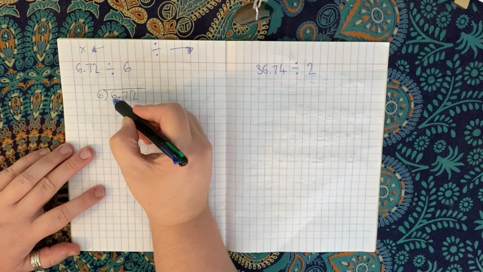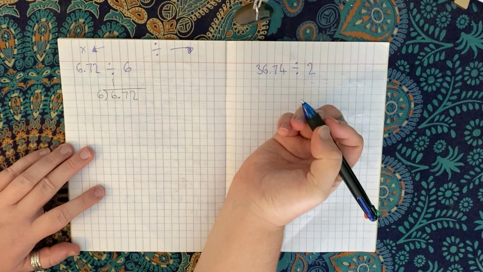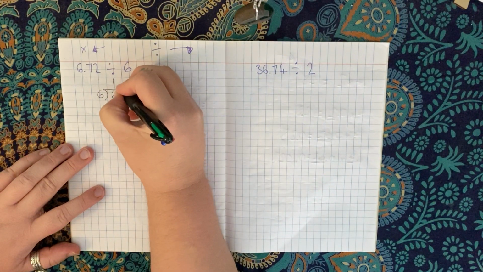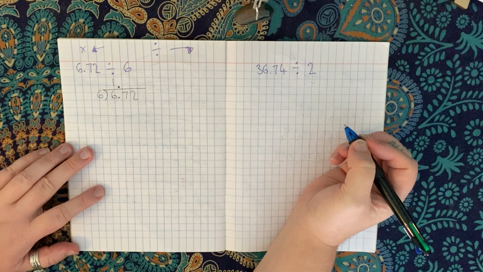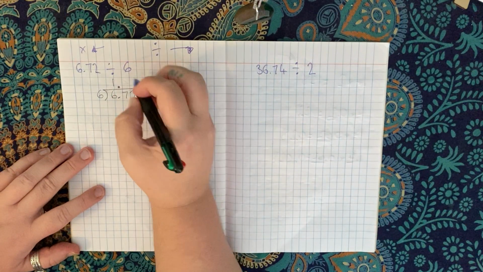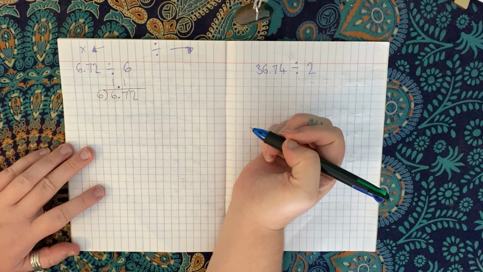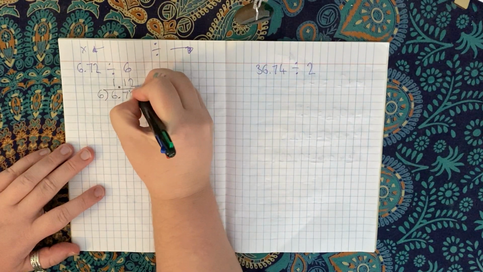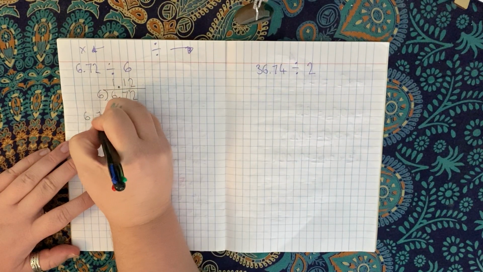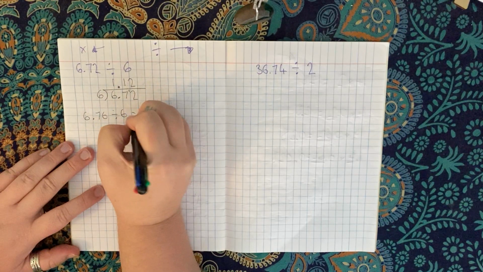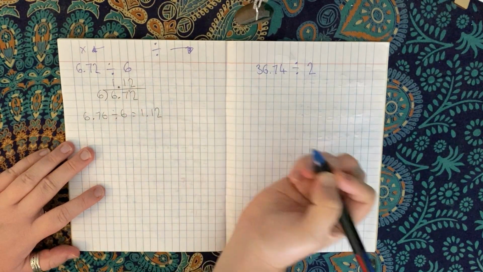So I'm going to do 6 divided by 6 is 1. Great, that was easy. Now I'm going to put the decimal point in line with the decimal point in the question. 6 divided by 7 is 1, and I have 1 left over, so I carry that and this becomes 12. 6 divided by 12 is 2. So that means that 6.72 divided by 6 is 1.12.